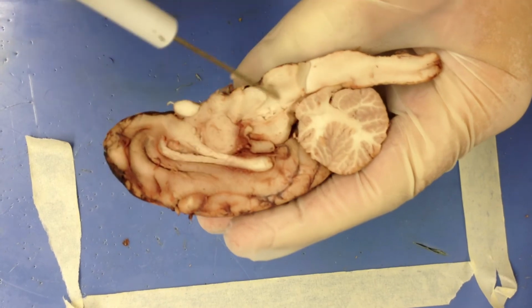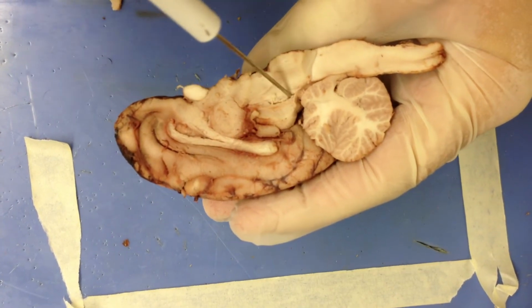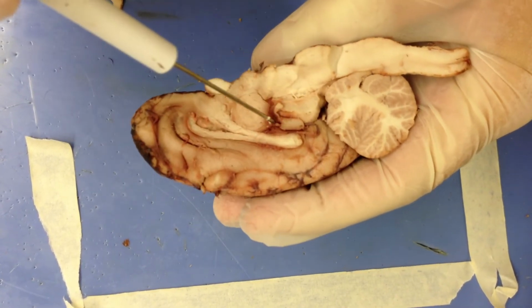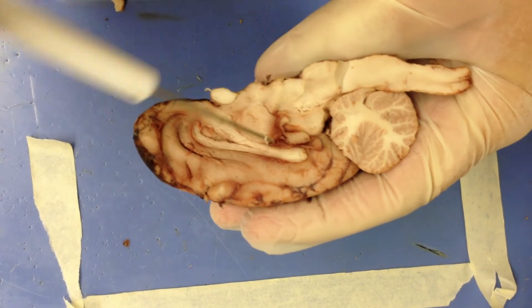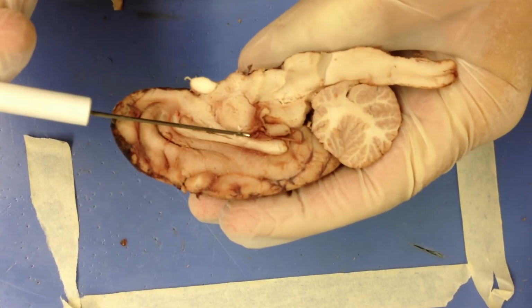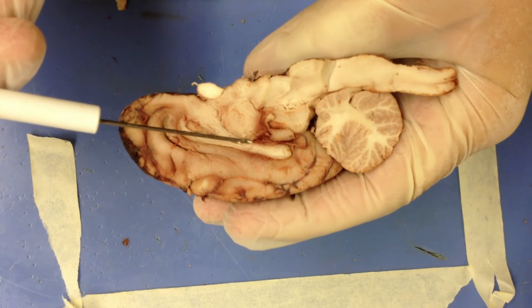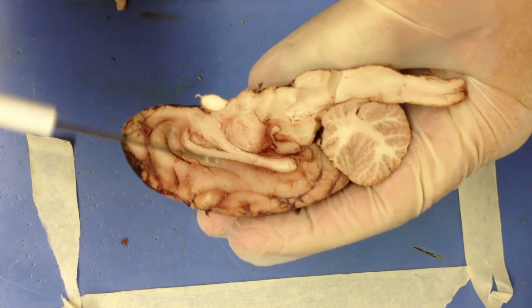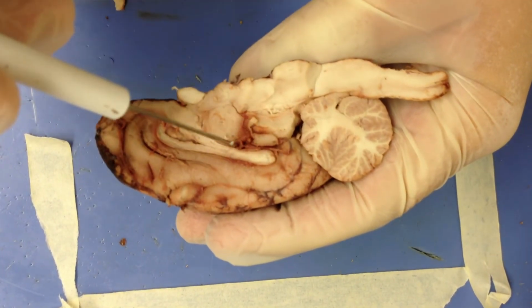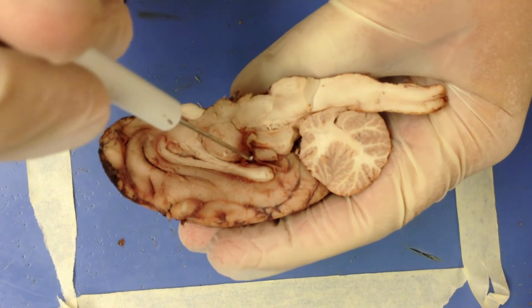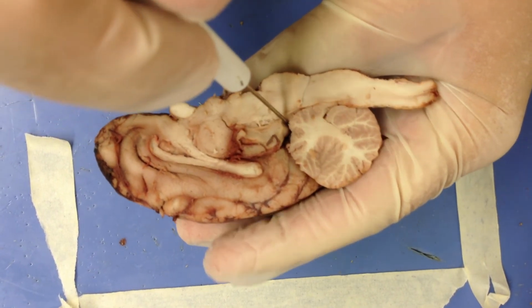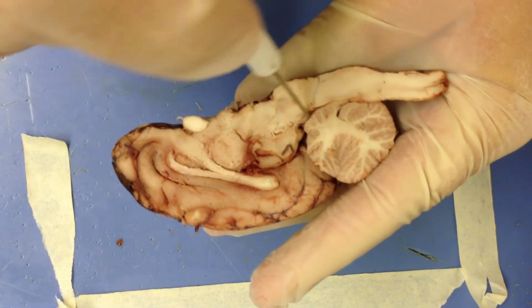So this section right here is going to be the aqueduct of Sylvius, right below the pineal body, which is right here. And the habenula, you cannot see in this section, but it's a small piece that's usually going to be right about here. The third ventricle is going to be right above here, which takes you right down. You can follow the ventricle all the way down into the fourth ventricle.